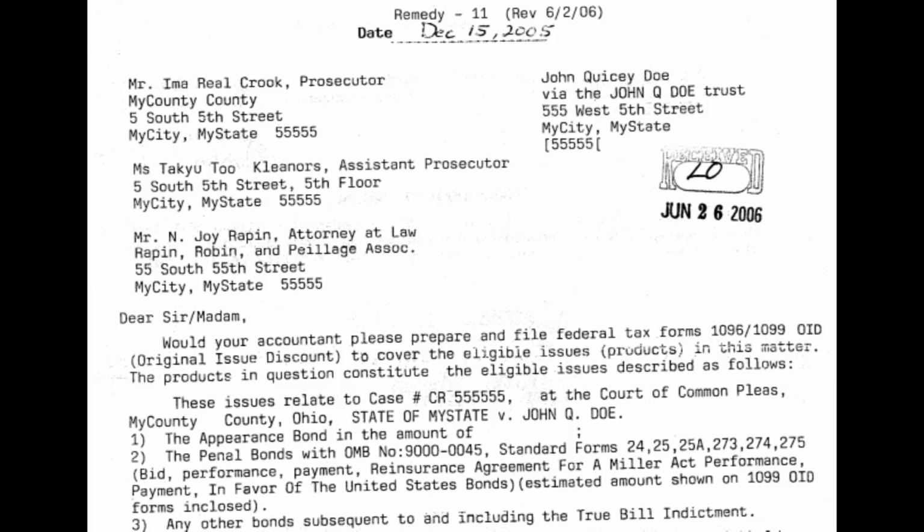So, dear sir, madam, would your accountant please prepare and file federal tax form 1096? And that's so the 1096 is for the federal withheld taxes. That's just making it clear what it is that it is. That'll probably go along with a 1040, and you put that same amount of whatever the instruments are in the federal withheld section as well, and for what you would be due a return on. Okay. So original issue discount.